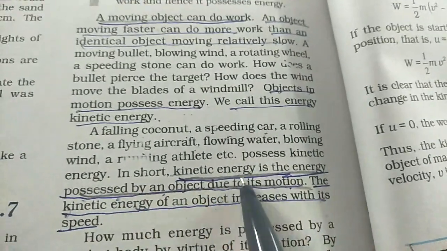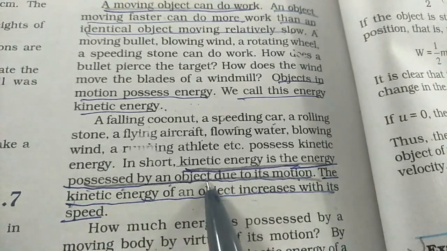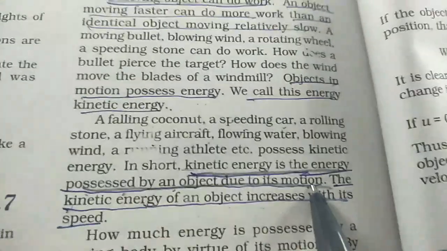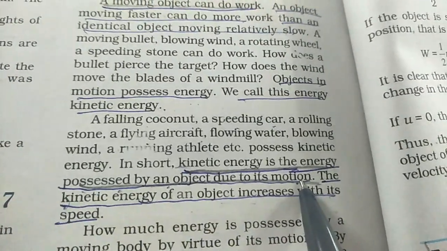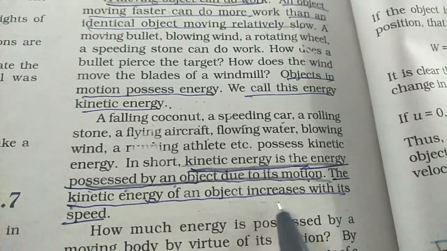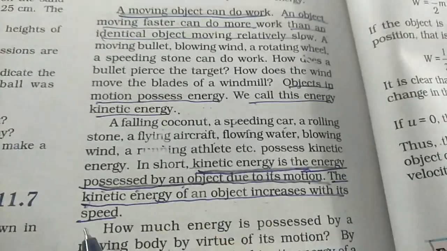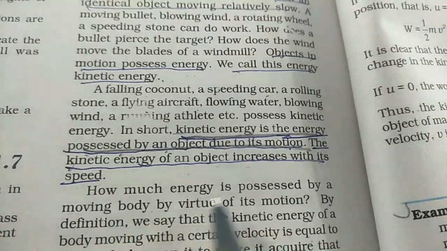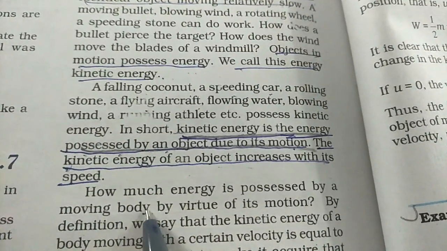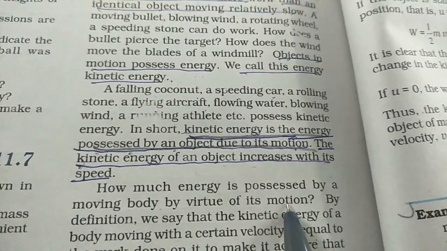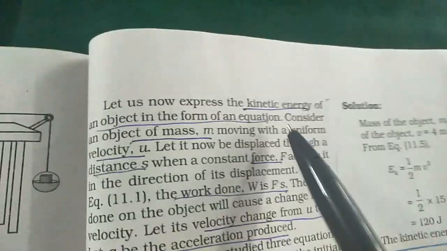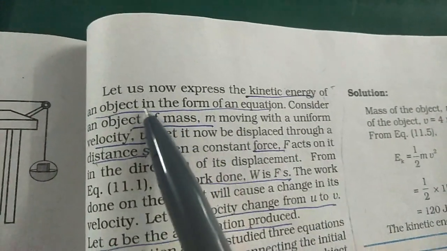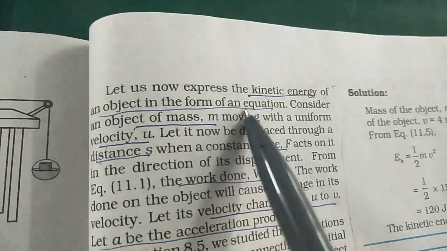Now, kinetic energy is the energy possessed by an object due to its motion, that is, due to its movement. The kinetic energy of an object increases with its speed. So the more the speed, the more the kinetic energy. Now, how much kinetic energy is possessed by a moving body by virtue of its motion? For that we will have to see an equation. On the next page, the kinetic energy of a moving object in the form of an equation.